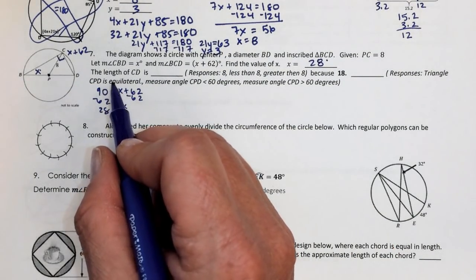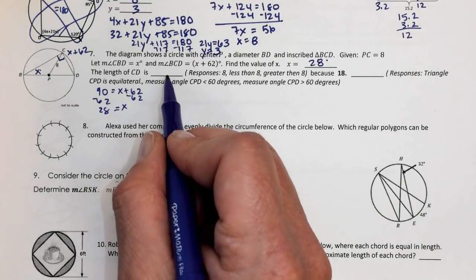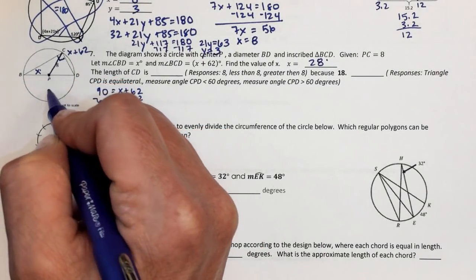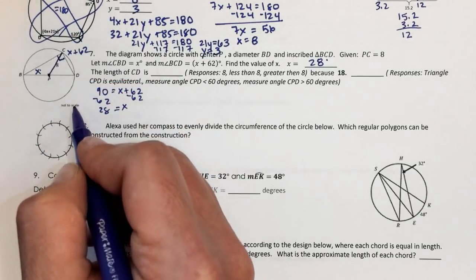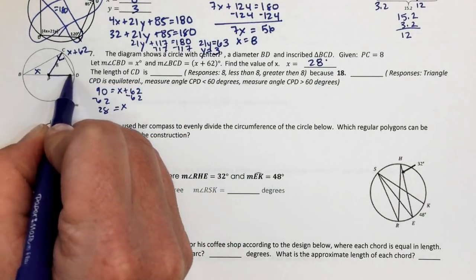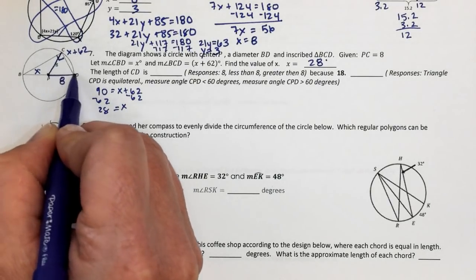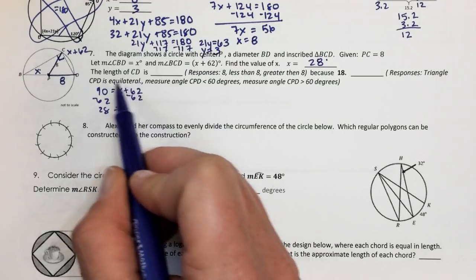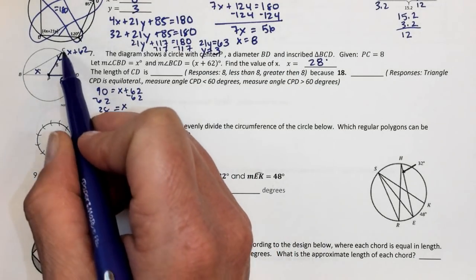So that means this is 28 degrees. And the length of CD is what? Okay, so if this is the radius, we know that this is 8, and we also know that this then therefore has to be 8. So the length of CD, they want to know the length of this.